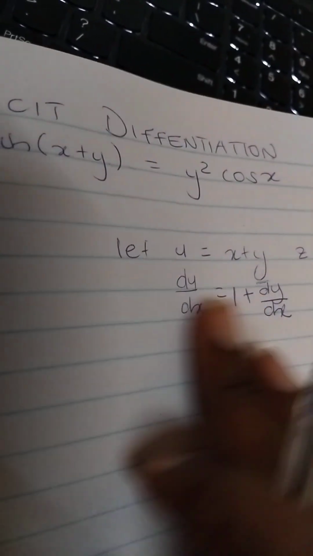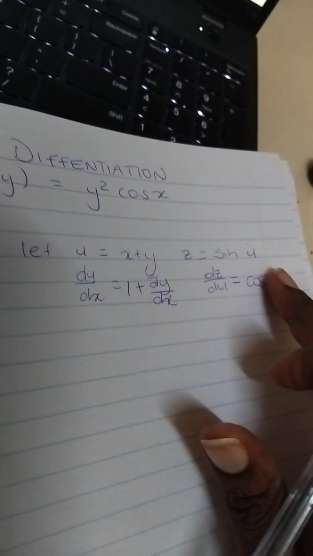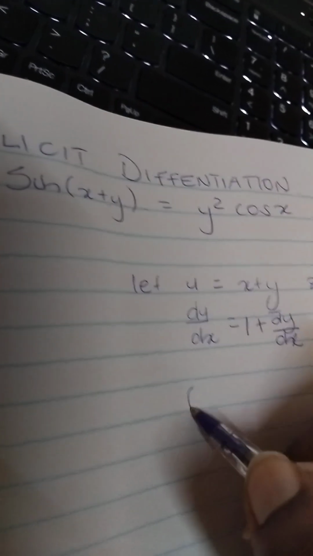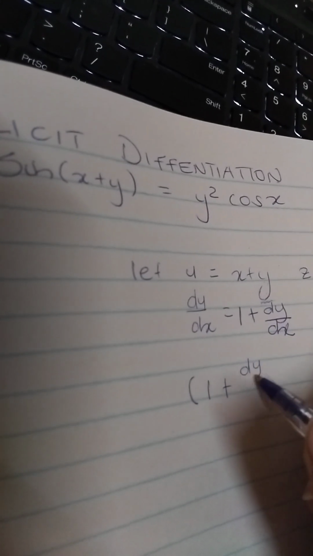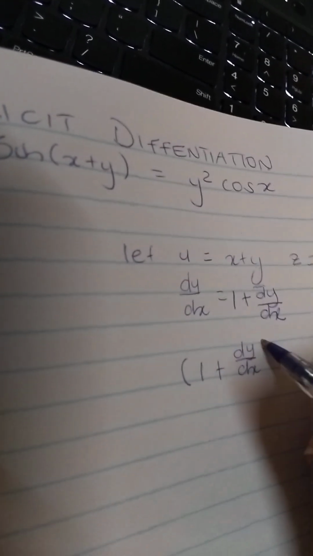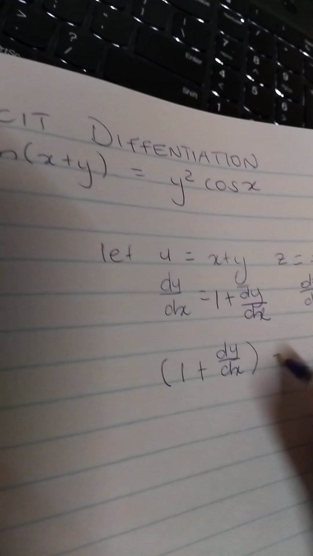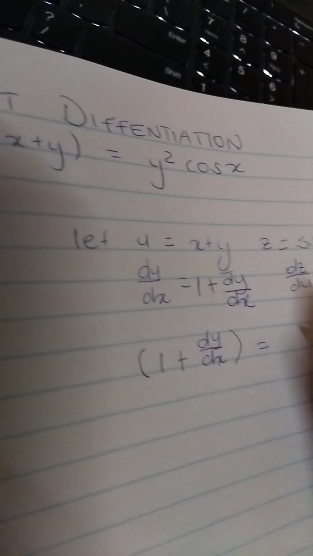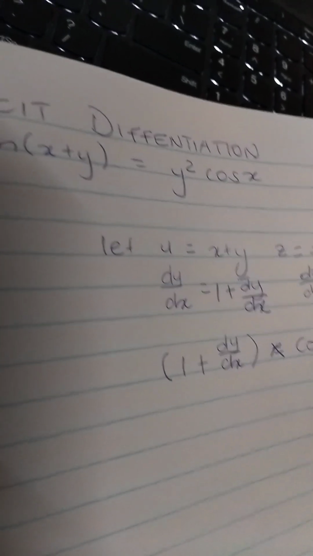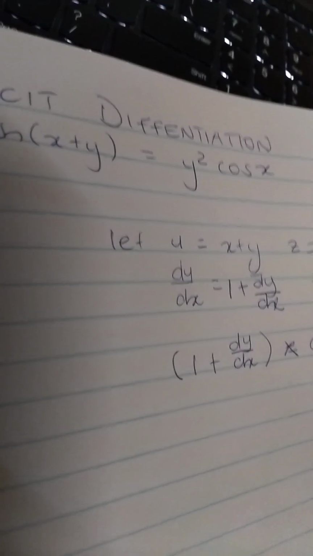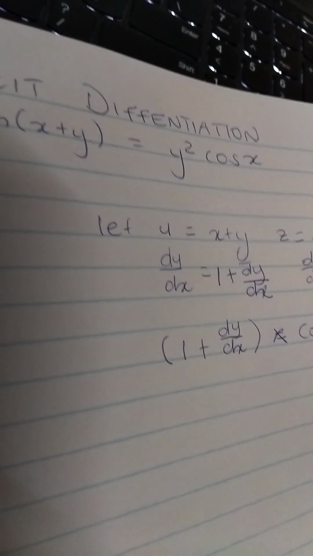So the derivative of the left hand side would be this multiplied by that. Okay, so let us quickly write it down. It will be 1 plus dy dx, multiplied by cosine u. Cosine u is cos of x plus y.